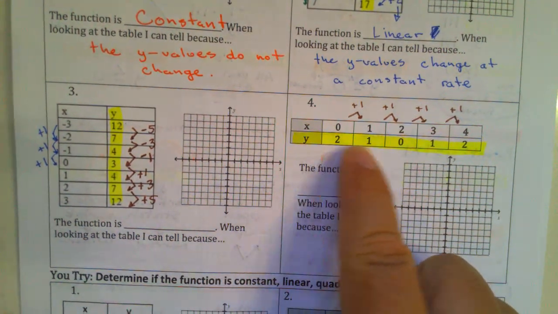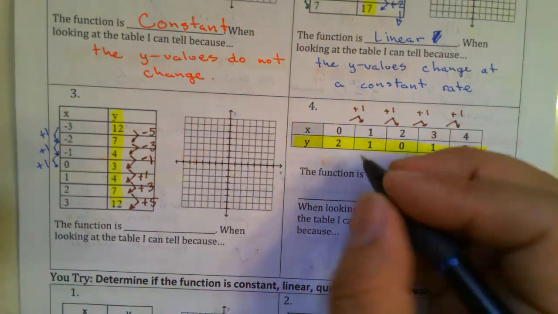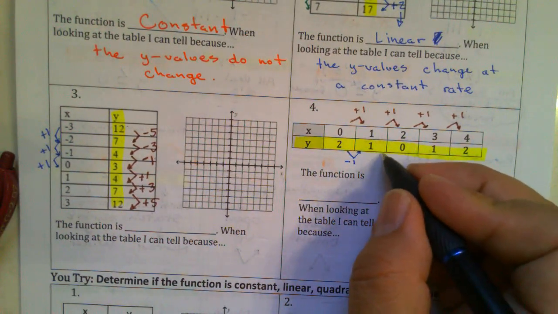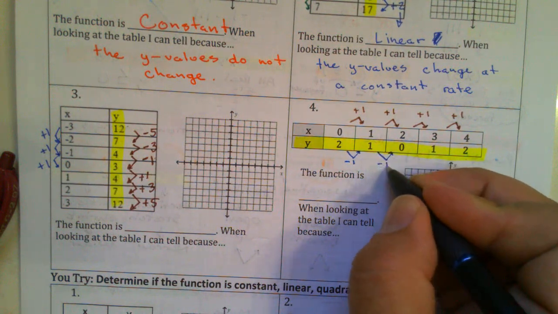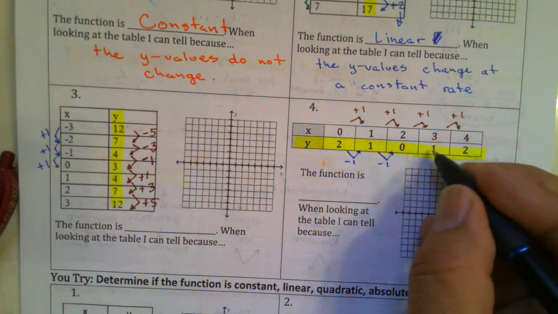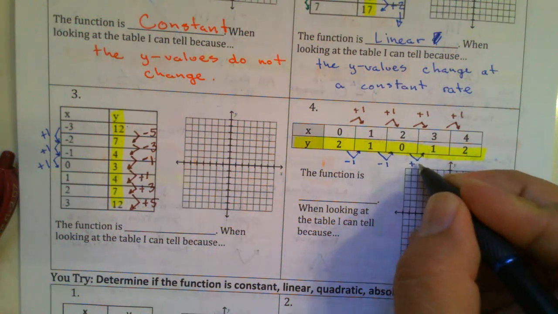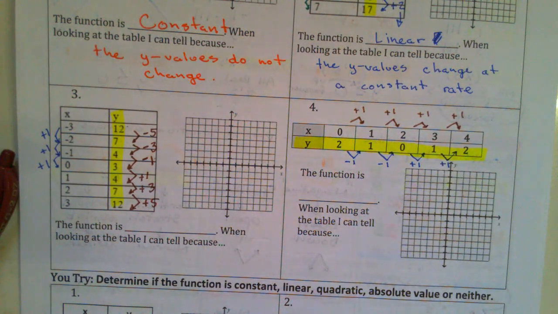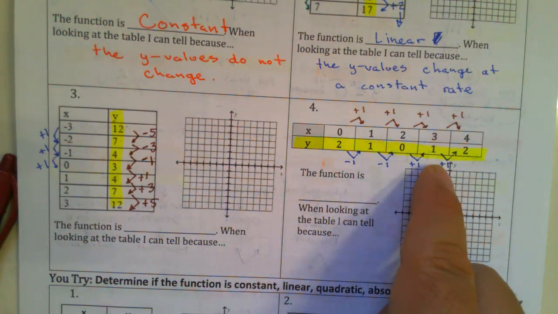So now let's look. I go from a 2 to a 1. Well, the only way to do that is to subtract the 1. From a 1 to a 0, I'm subtracting a 1 from it. But then to go from 0 to 1, I'm going up by 1. From a 1 to a 2, I'm going up by 1. So notice, the y's are changing.